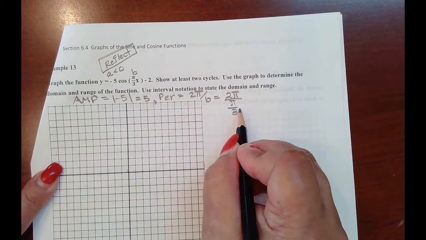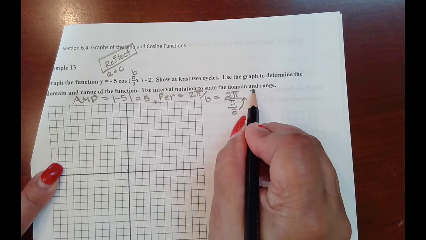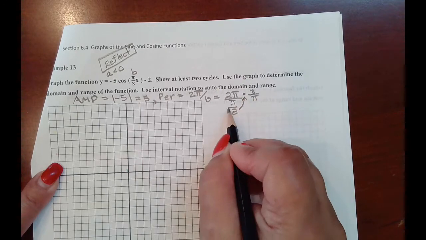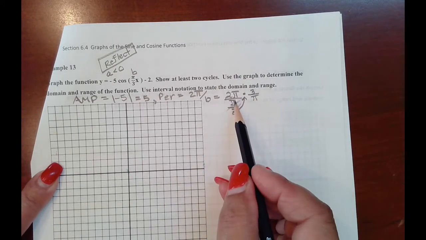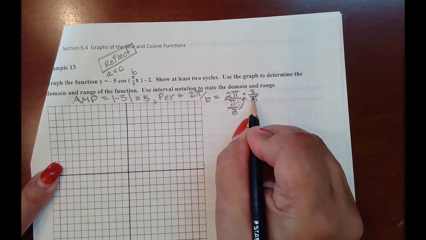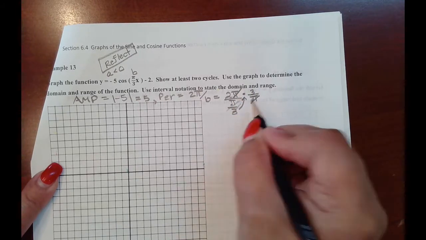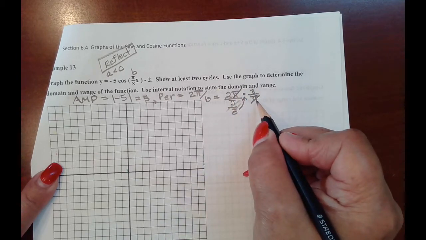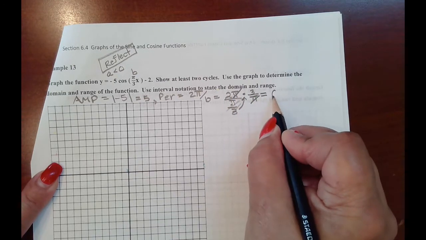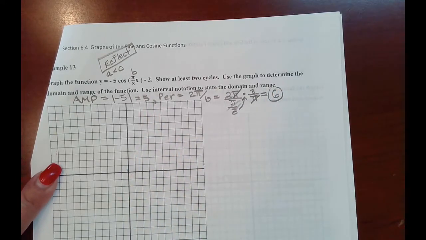Okay, you got a complex fraction here, which you can simplify by floating this divisor up to the top, flipping it over, and using it as a multiplier. Dividing is the same thing as multiplying by the reciprocal. So the reciprocal is 3 over pi. The pi's cancel. You have one in the numerator, one in the denominator, and all that you're left with is 2 times 3. So that 6 represents the period.